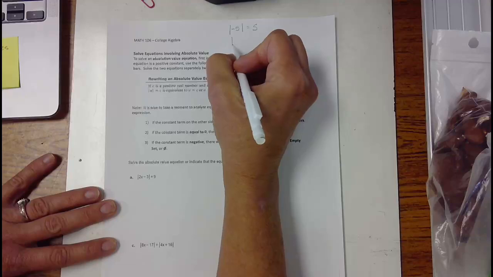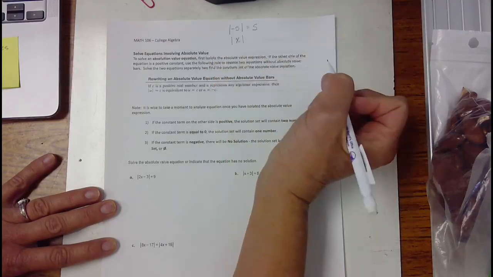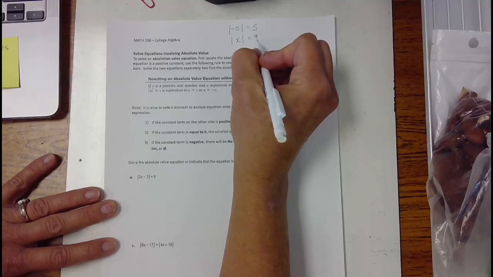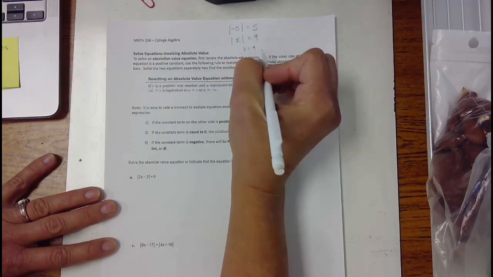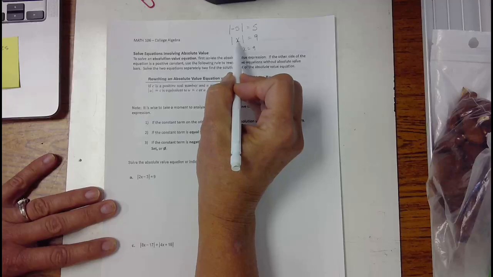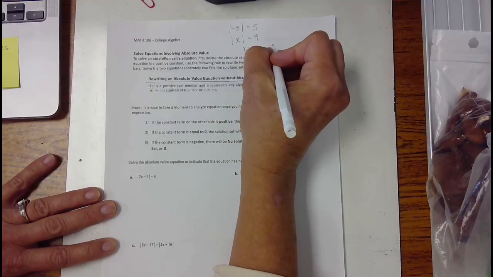But when we're solving for values of numbers, let's say the absolute value of x is going to equal, say, 9. Well, easily the value of x could equal 9. And if I take the absolute value of negative 9, I get 9. So that means 9 or negative 9 is my answer.